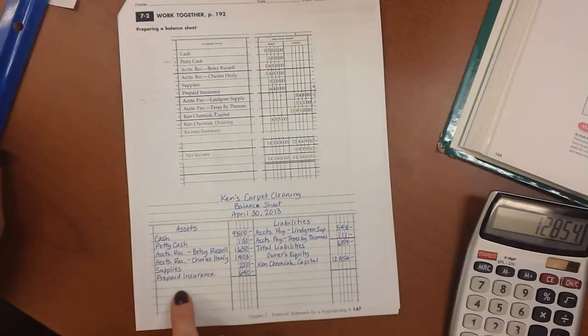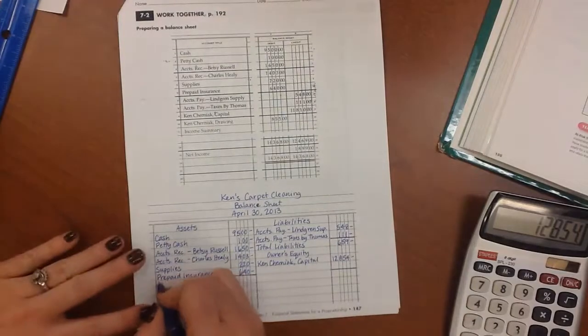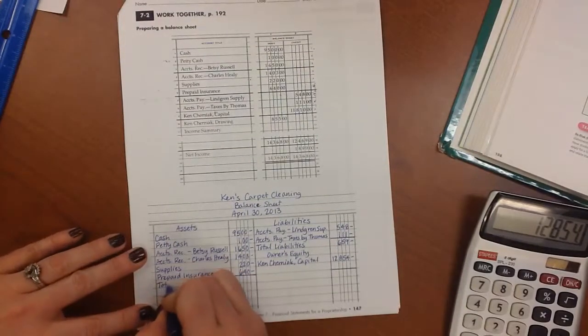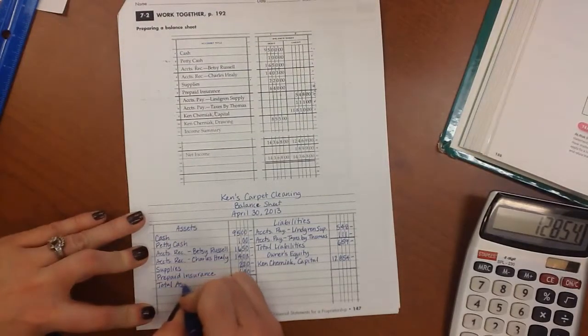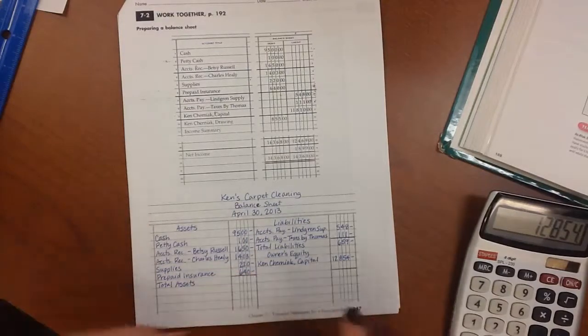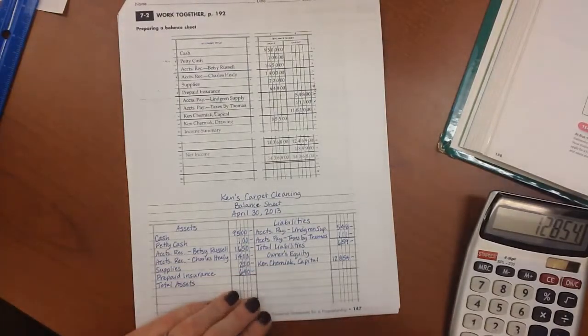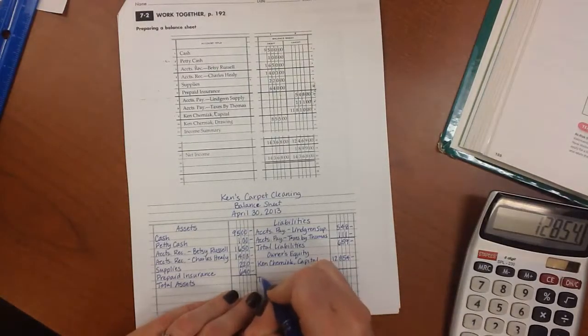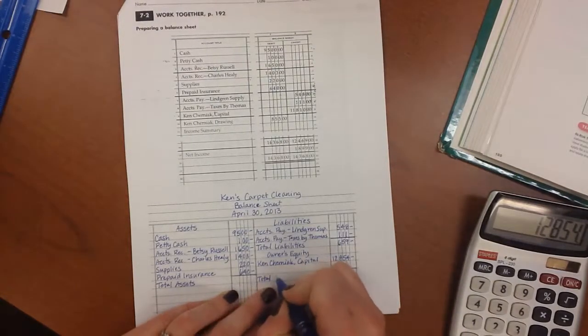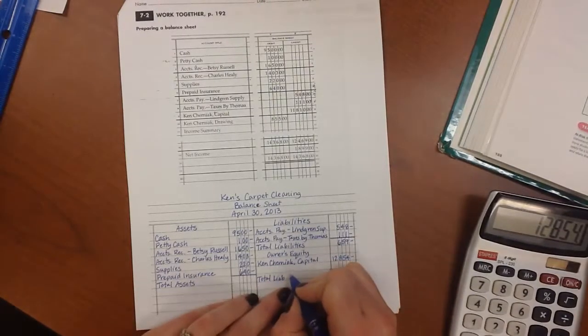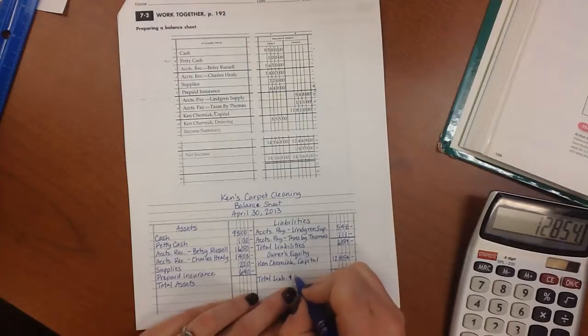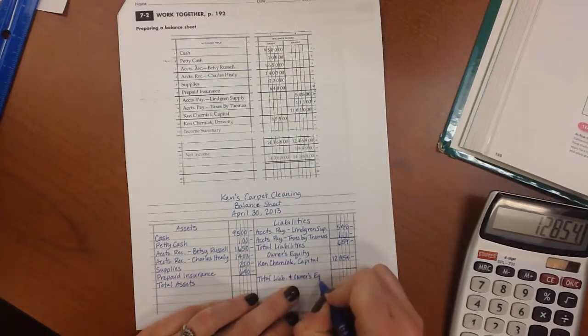Over on this side, we are going to write in total assets. Over here, we write total liabilities and owner's equity. And we're going to have to abbreviate because we can't fit this, so we're going to put total liab., period, and owner's equity.